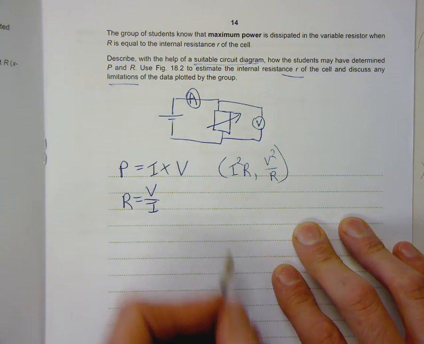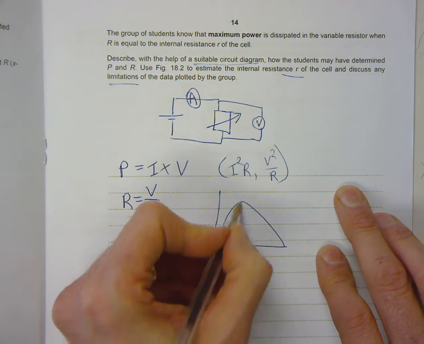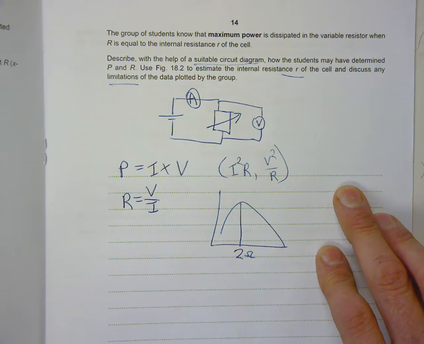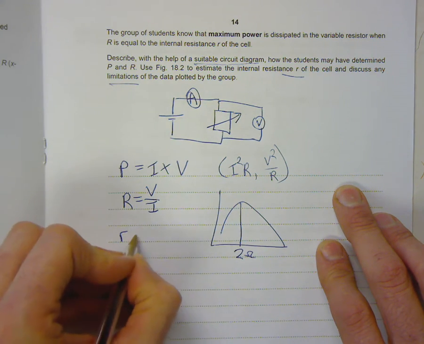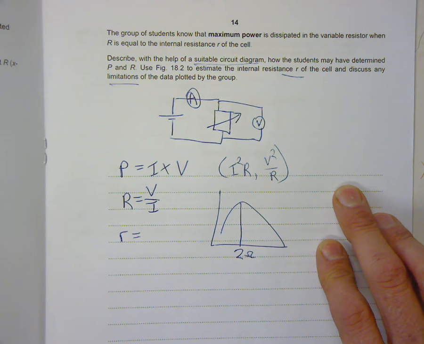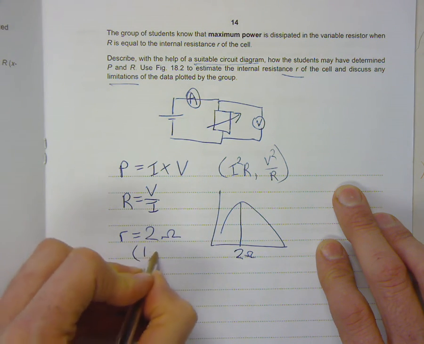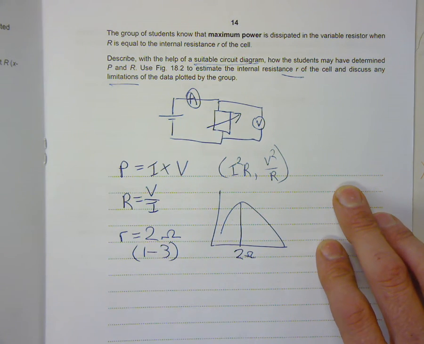You need to have a sketch of the graph, which we've got on the opposite page, looking at something like this, where this value is about 2 ohms. You should therefore be able to estimate the internal resistance is about 2 ohms. Anywhere between about 1 and 3 would be acceptable, I guess.